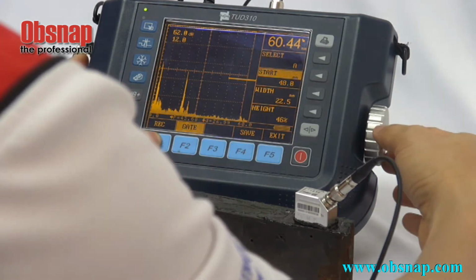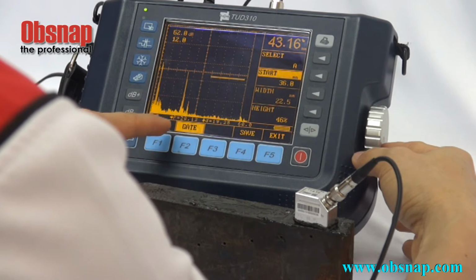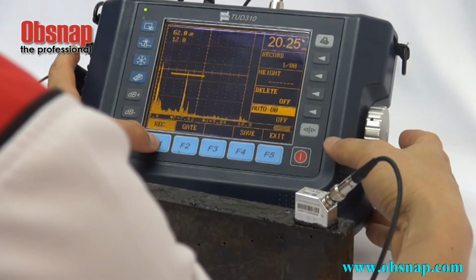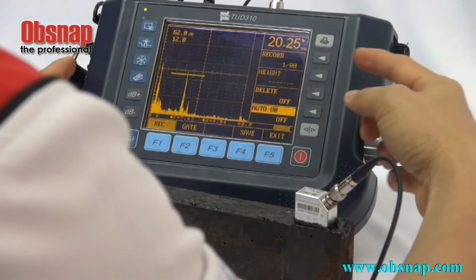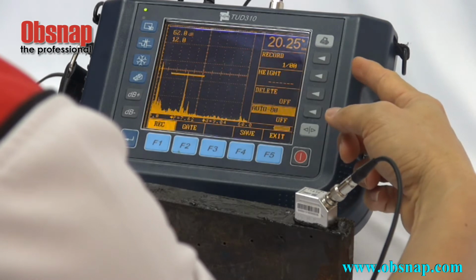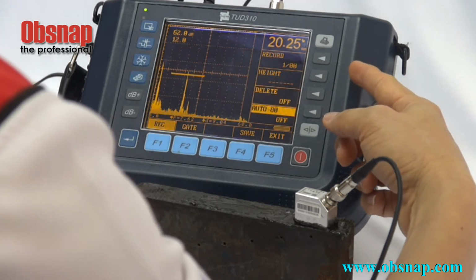Okay. First thing first, there are two functions here: record and gate. Gate is actually for us to move the gate for the measurement purpose. Now record, it is now minimum. We need to key in 2 to 3 points in order to generate the curve. The best minimum is actually 3 points.